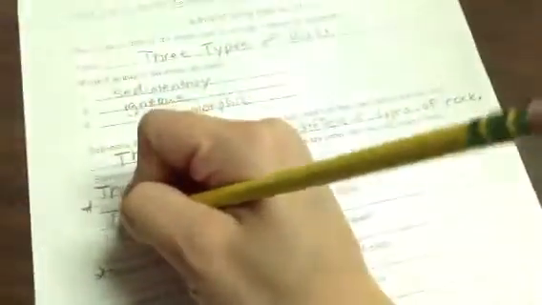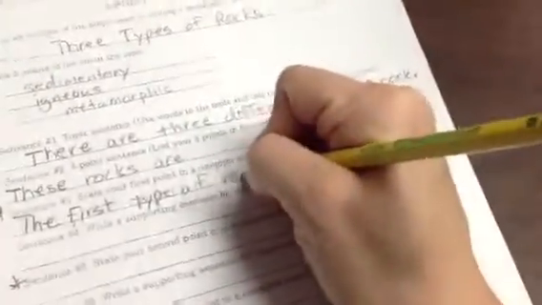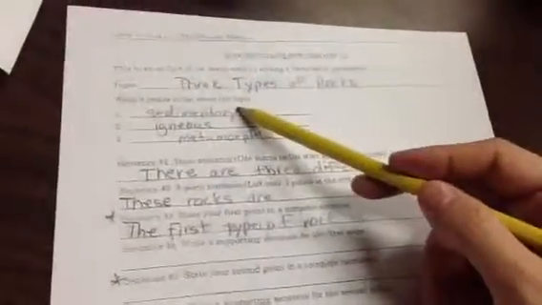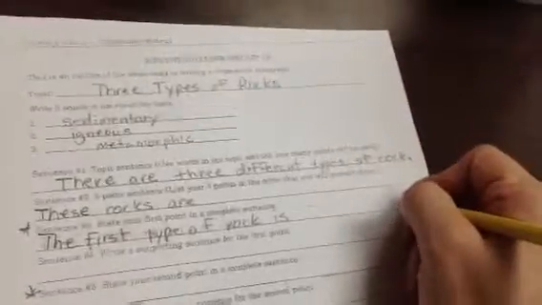Instead of doing first, I'm going to use the words the first. I think that sounds better. Do you think that sounds better? So I'm going to say the first, what am I talking about? Type of rock is, I'm going to say, what type of rock? Sedimentary rock. And I'm going to write that out. Make sure you have punctuation at the end of your sentence.